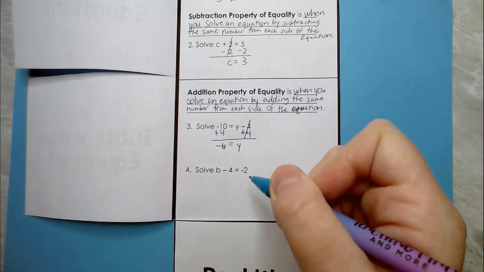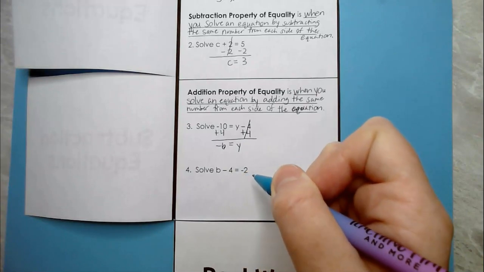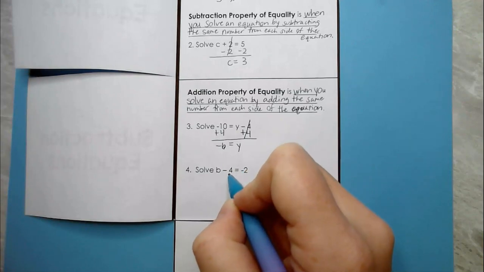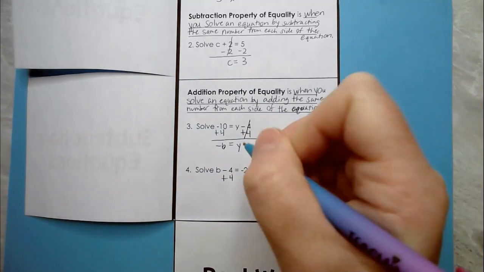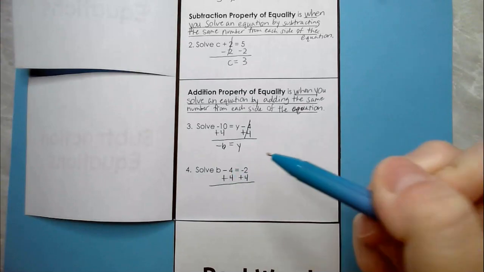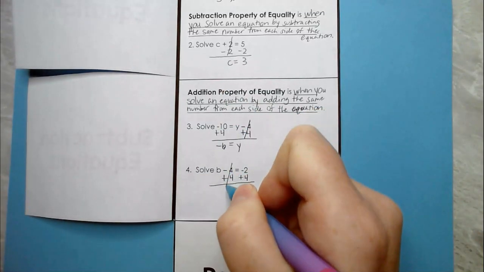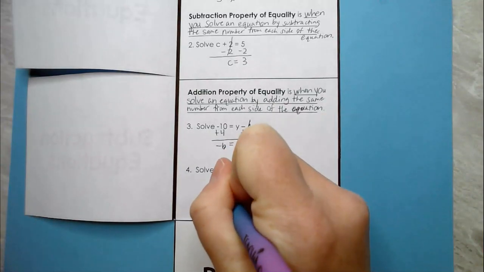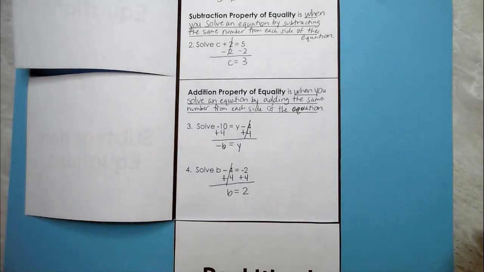Now we're going to move on to number 4. We have b minus 4 equals negative 2. We're going to do the inverse operation. So the inverse operation of subtraction is addition. We're going to add 4 to both sides. Whatever you do to one side of the equation, we also do to the other. So negative 4 plus 4 equals 0. Negative 2 plus 4 equals positive 2. Bring down the b. b equals positive 2.